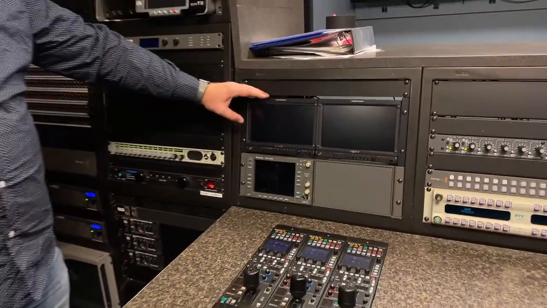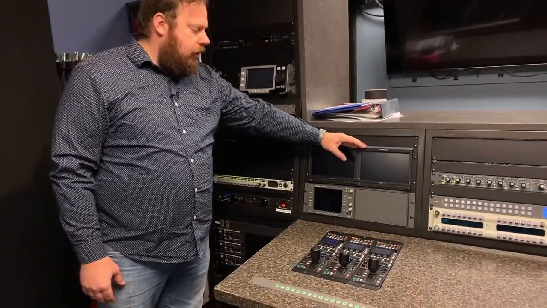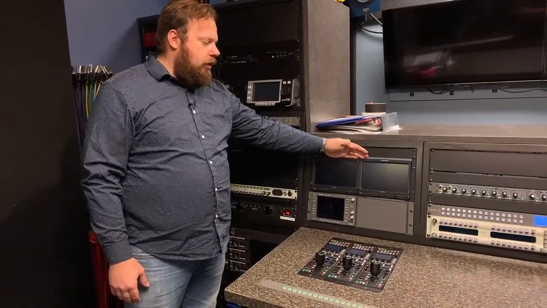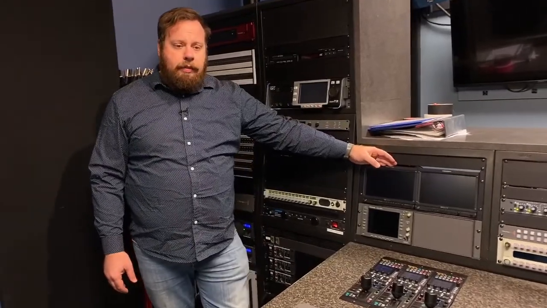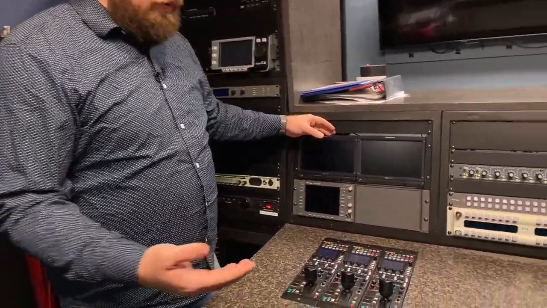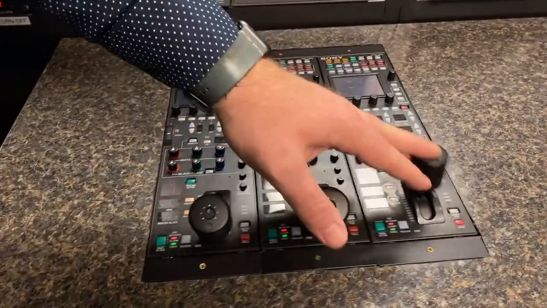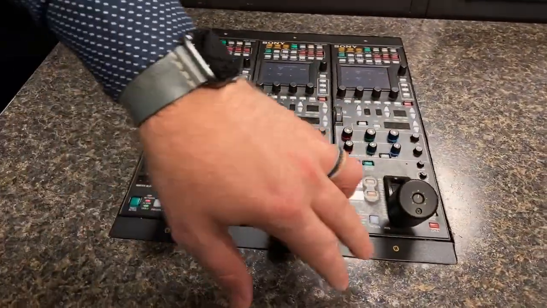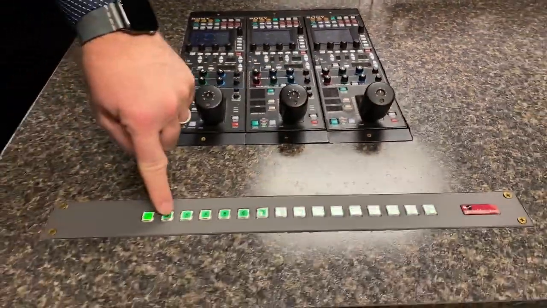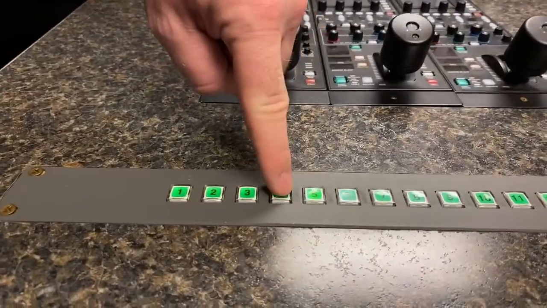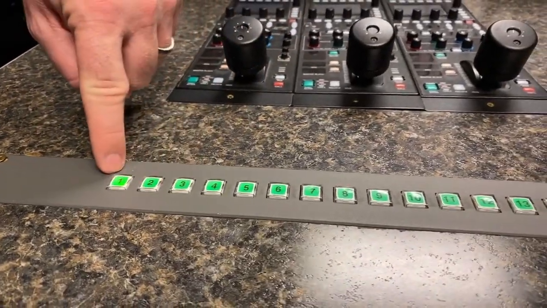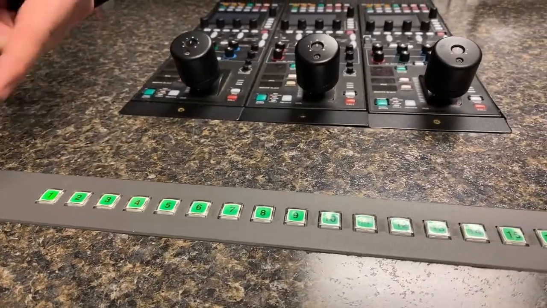Over here we have our Sony displays. These are our displays for shading the cameras. As you may remember, we shaded the cameras in Live 1, but we also have to shade in Live 2. We also have to shade it here in Live 1. So we have 3 RCPs for the 3 cameras that we have, and then we have the control router of what we want to shade: camera 1, 2, 3, and so on.